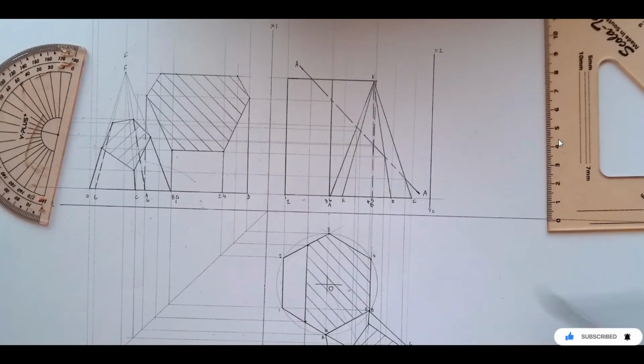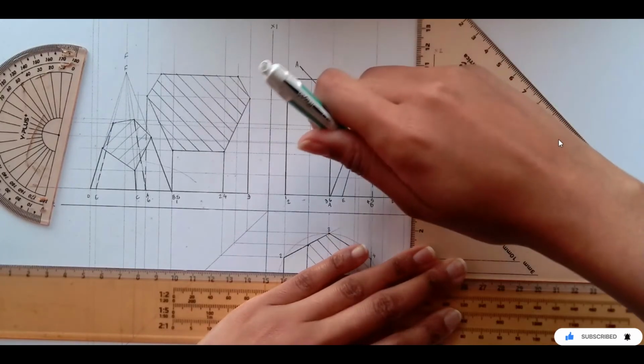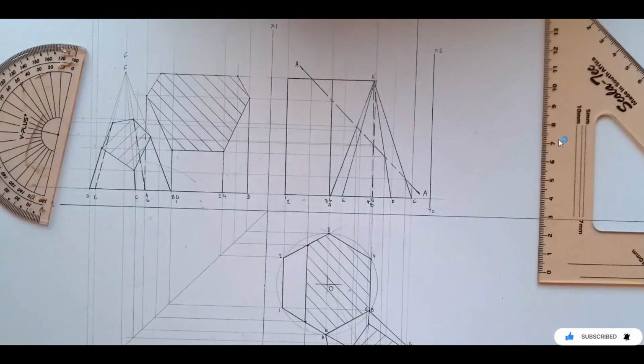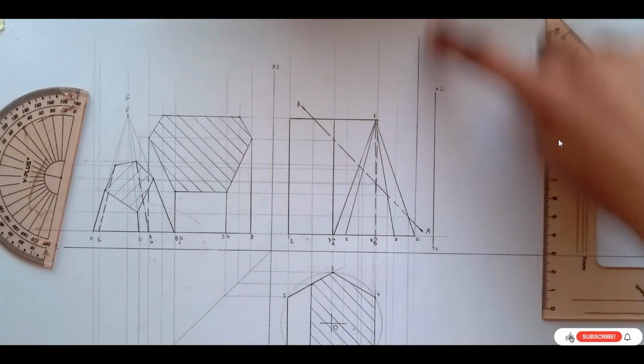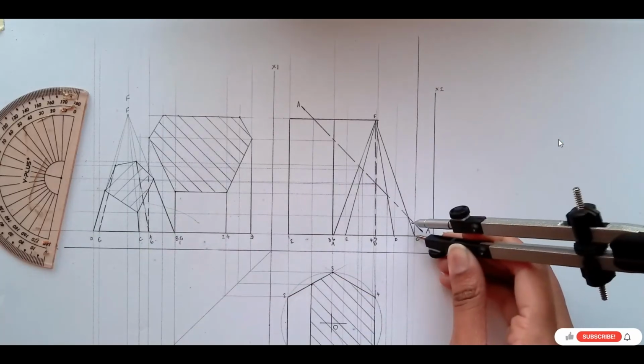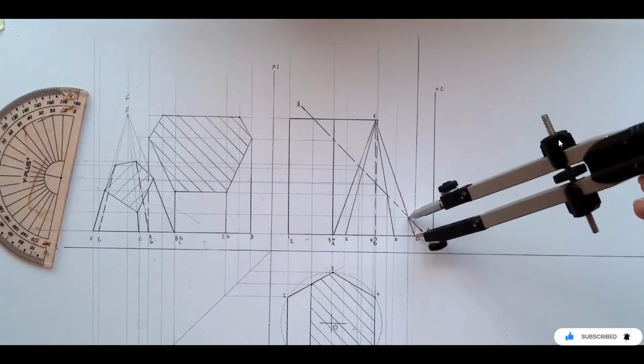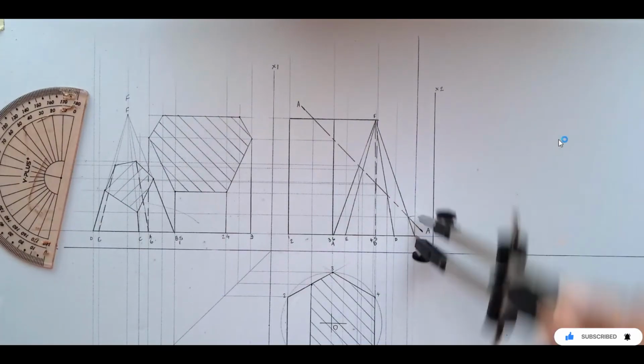Then from here, I'm going to put my compass at my furthest point and start transferring the cutting plane points from the front view to this line, which is the extension of C. Let me darken it a bit so you see where I will be transferring my points. They will be going into this line, then over the XY line. So I take my compass from C, I open to the first point of the cutting plane, I strike an arc to that line.